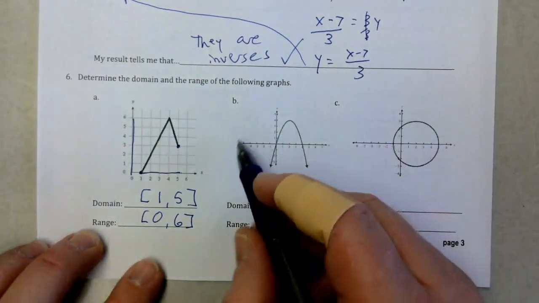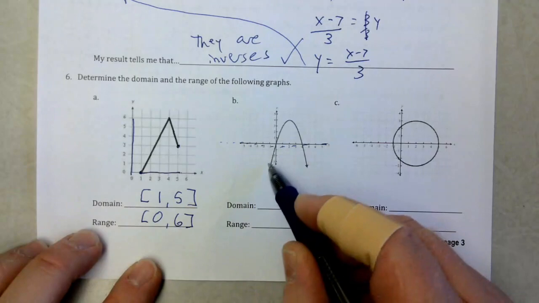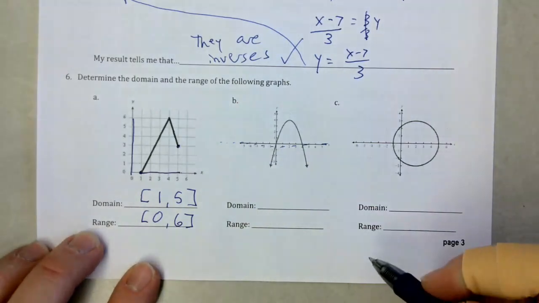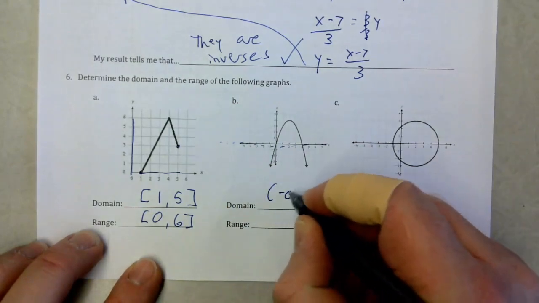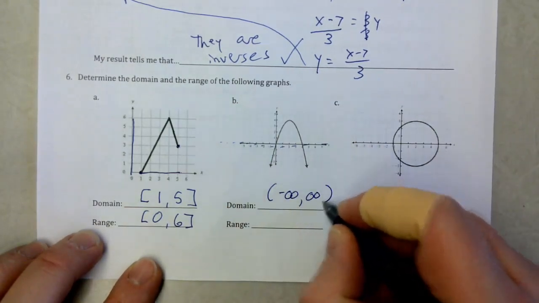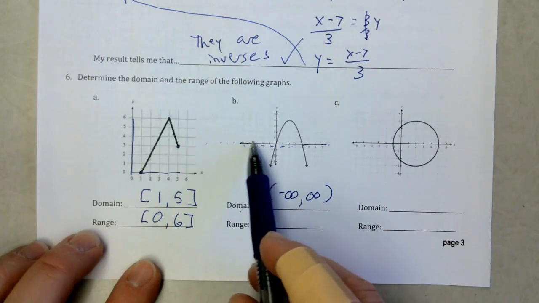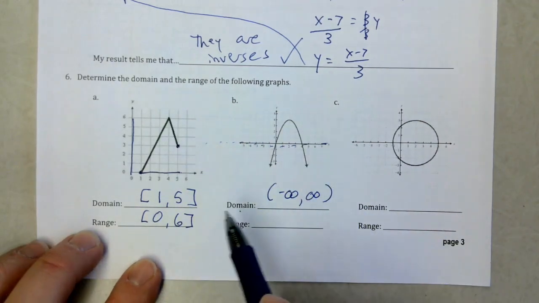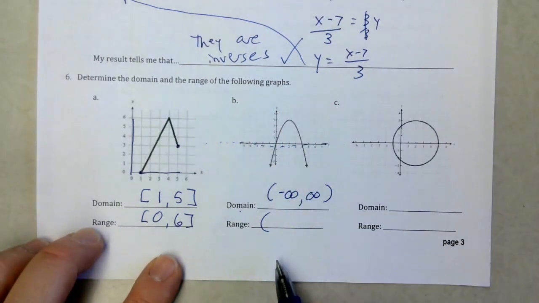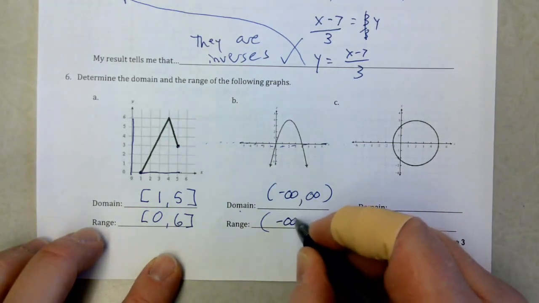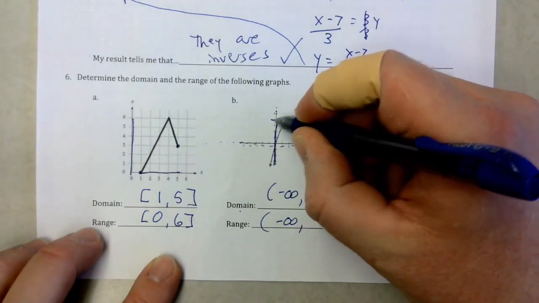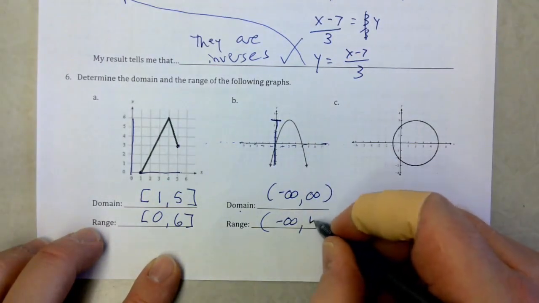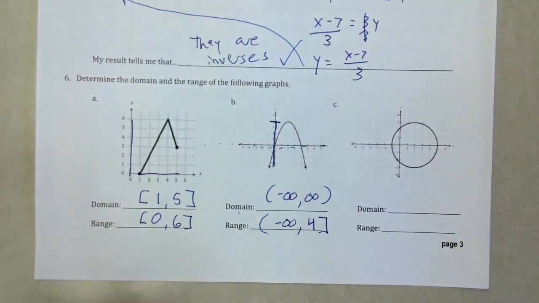Domain, well, my x values, these with the arrows, it means it's going to go on forever to infinity, and since it's going out and out, it's going to include all real numbers, basically. So my domain, all my x values, is negative infinity to positive infinity. My range, my bottommost, well, it's coming from negative infinity, right? My bottom to top, it's going to be negative infinity. Now, where's my topmost y value? Oh, it stops at the 4. And since it touches it, it's a bracket.